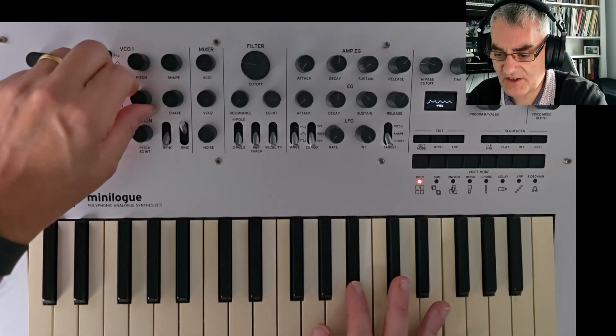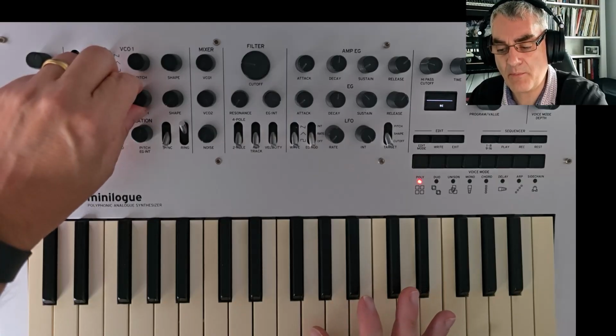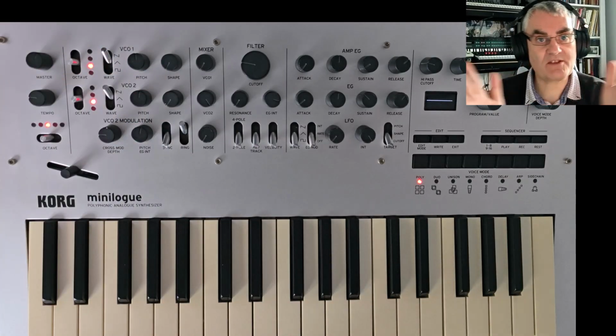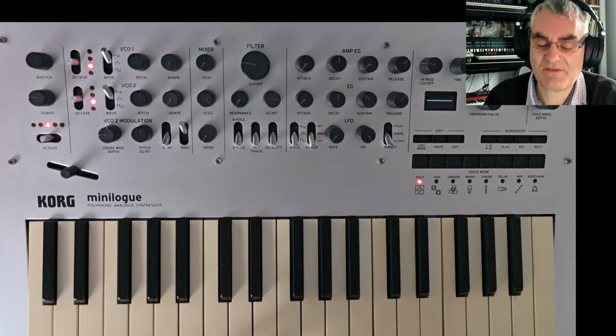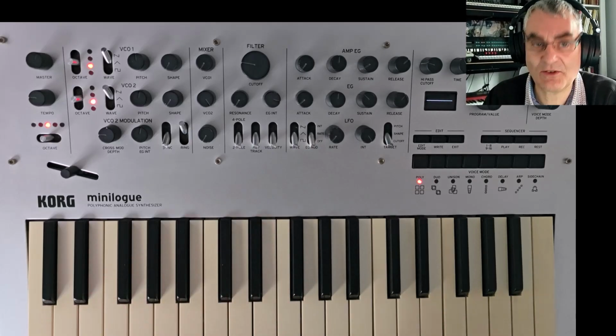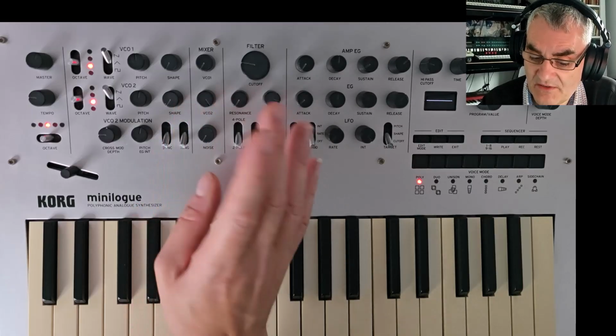The more you make those oscillators apart, the more ring sound you get, and the more sort of almost the distortion, digital sound to it. And you can combine them on this synth as well.